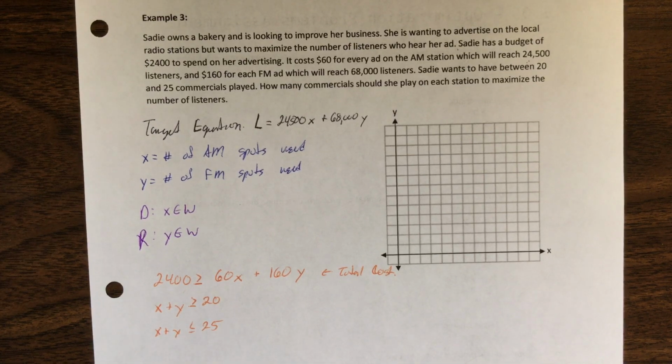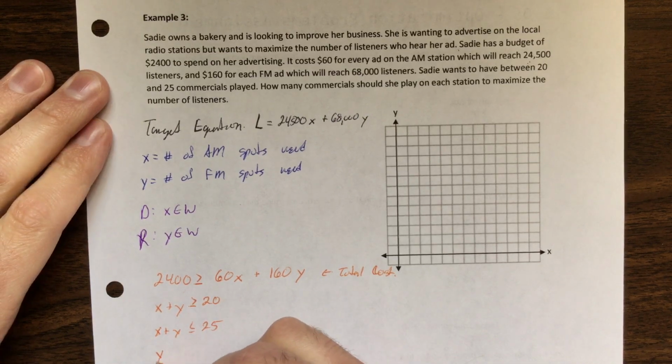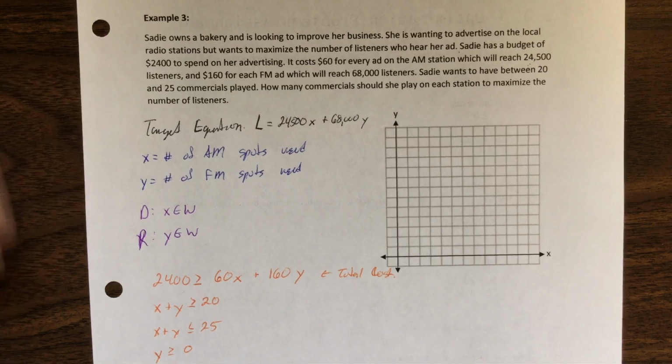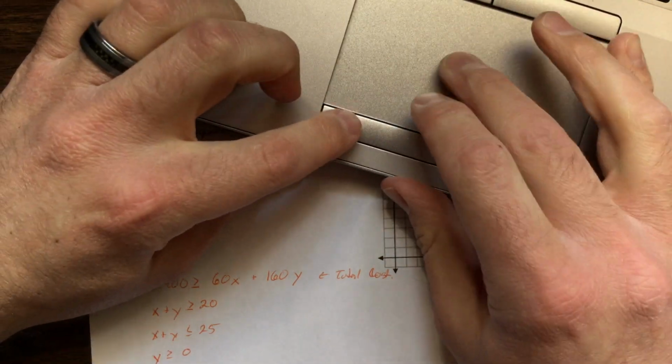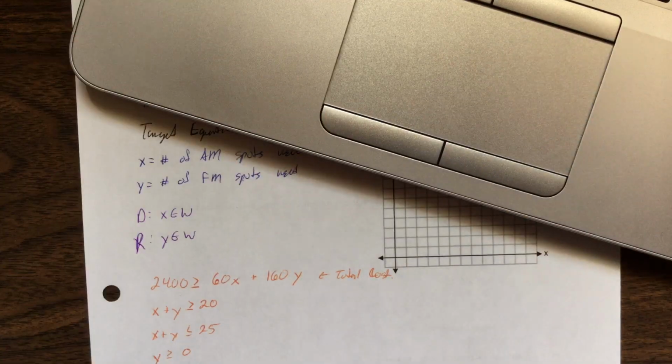Okay, so that's going to be all of them that we have. And so we're going to put this in and we're going to try to figure out what our maximums are. We also know that Y has to be greater than or equal to 0 and X has to be greater than or equal to 0 as well. And so we can put that all in. All right. Now we bring in Desmos. So in Desmos, we're going to create a new graph.